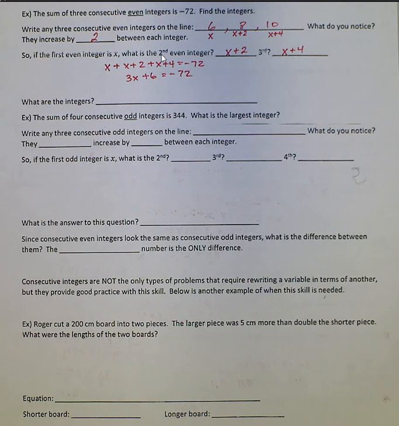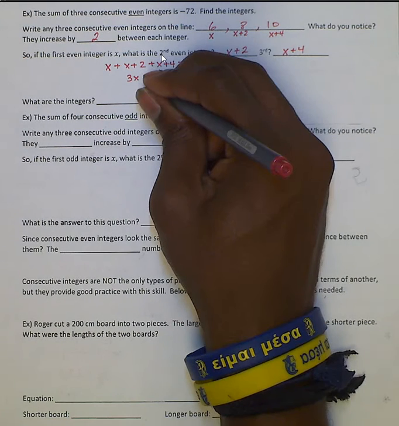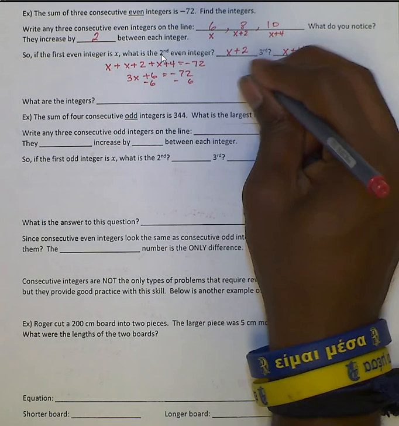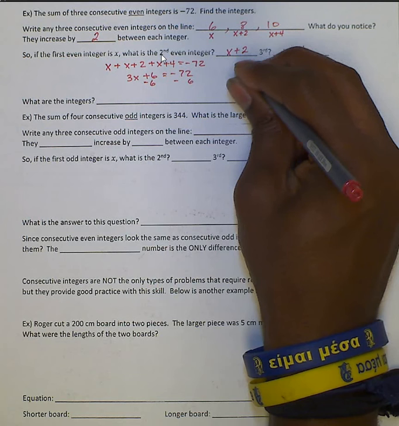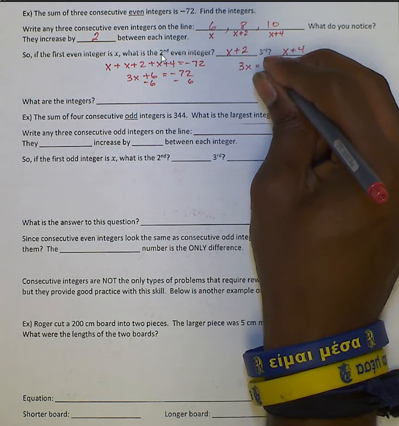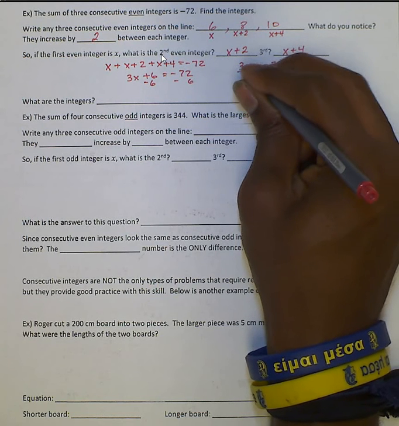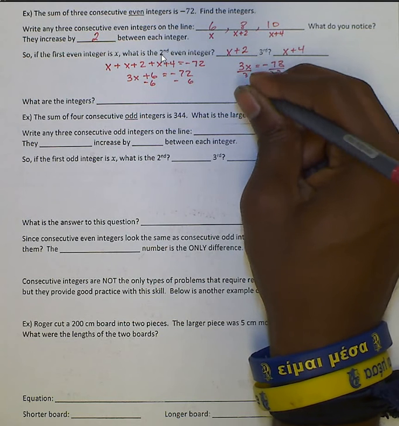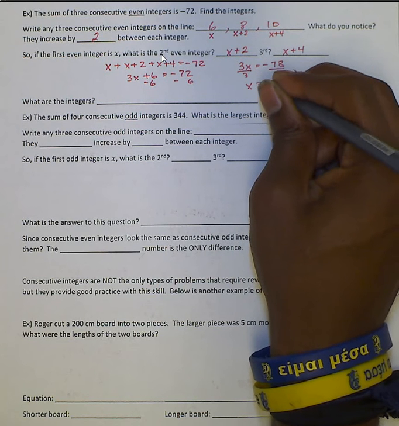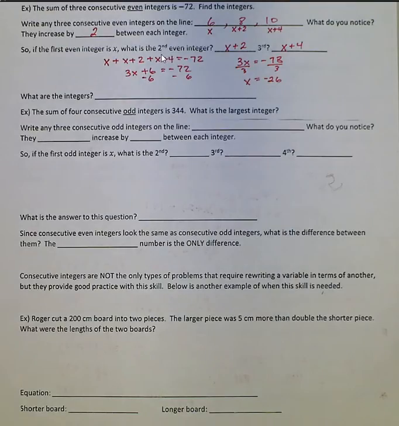And so now we can solve it. Make sure that we do the math right. We get 3x equals negative 78. Divide by 3 and we'll get x equals negative 26. Yep, that looks right, negative 26. Okay, and now we'll find out what the integers are.